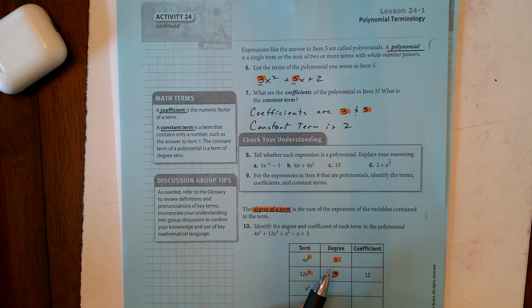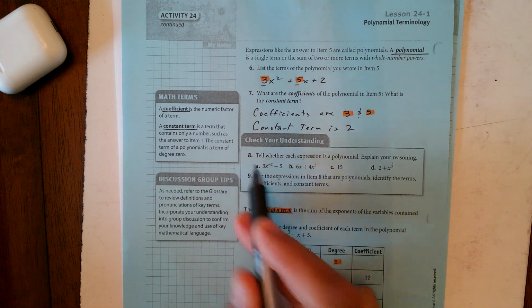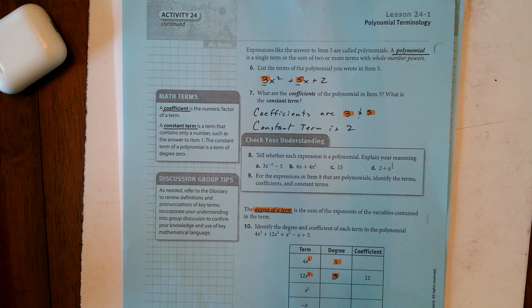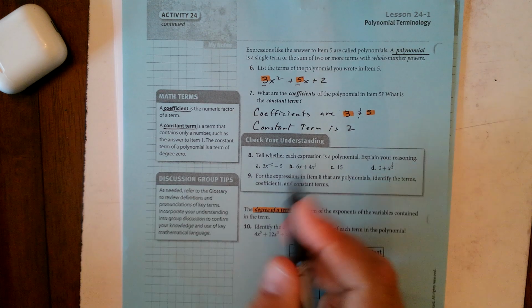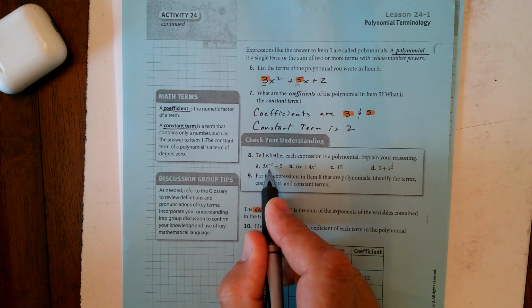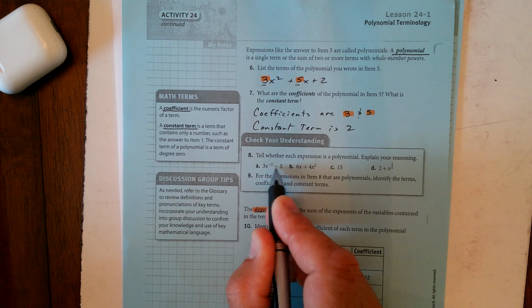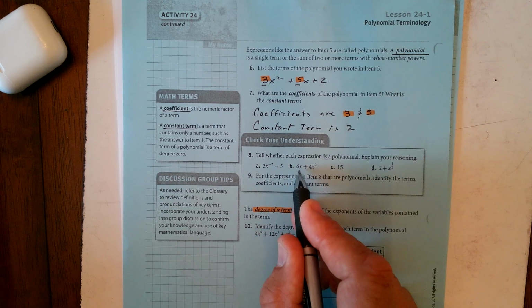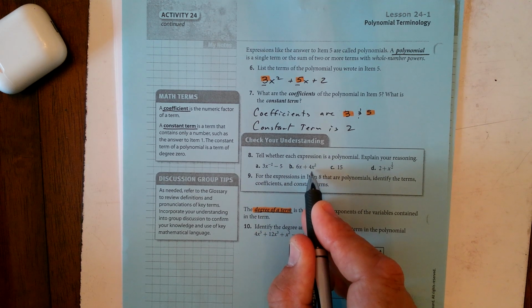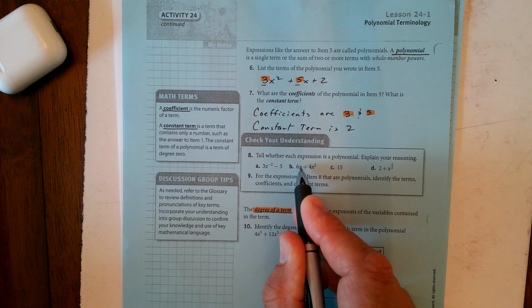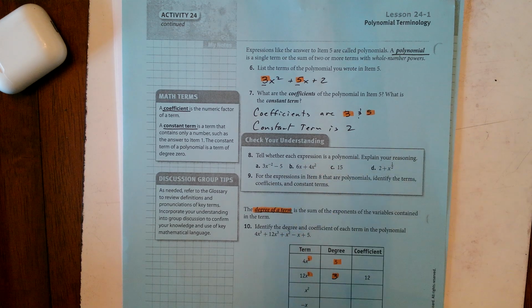So it asks you in number 8, tell whether each expression is a polynomial, and explain your reasoning. I'm going to go through it. In A, this one is not a polynomial because it has a negative exponent. Okay, but it has two terms, 1, 2, separated by subtraction. This one has two terms. It is a polynomial because its powers are positive.